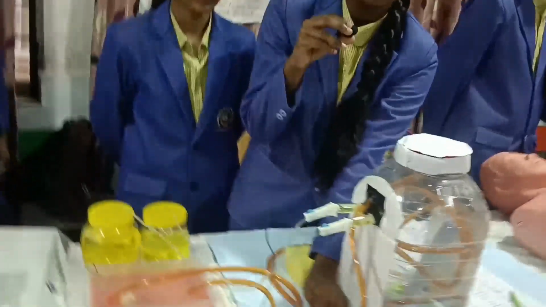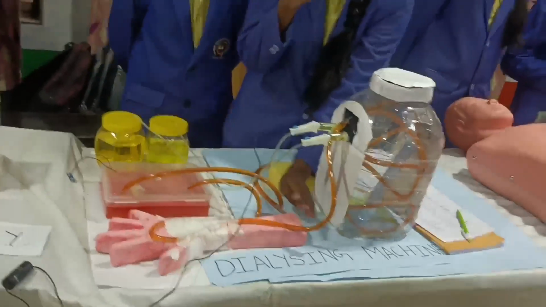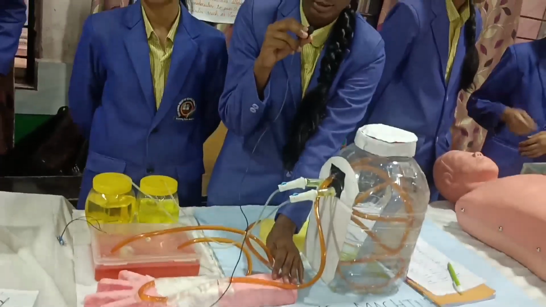Today, I am going to explain how the dialyzing machine works. This is the hand of a person who is suffering from kidney failure. His kidneys cannot excrete, so we have to do the dialyzing process.